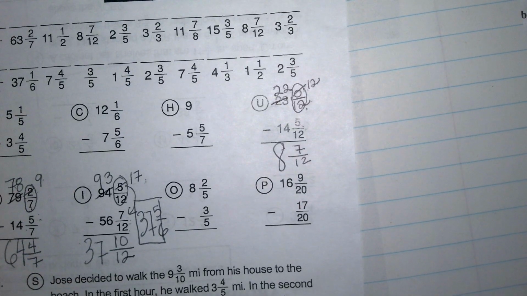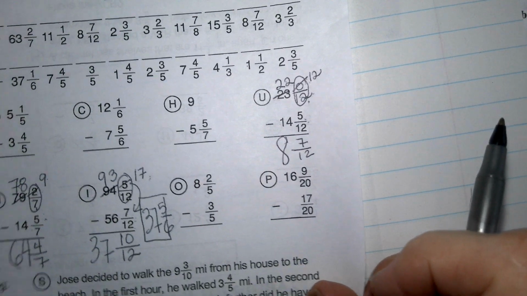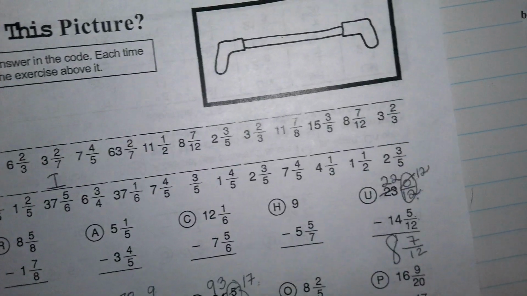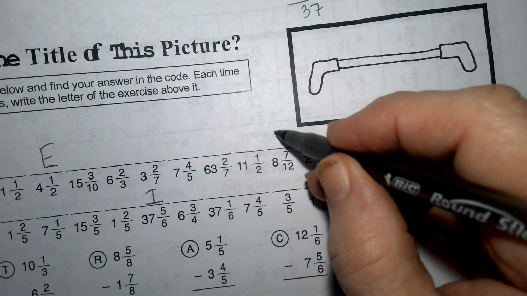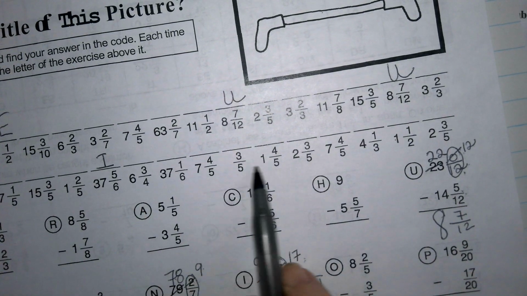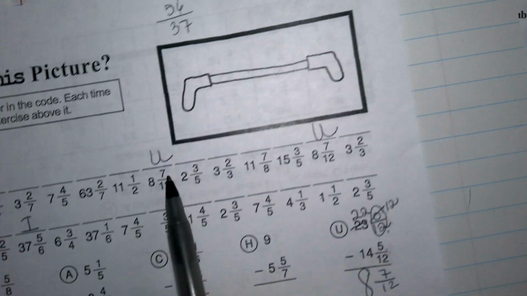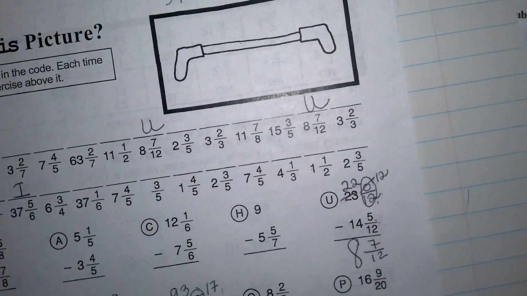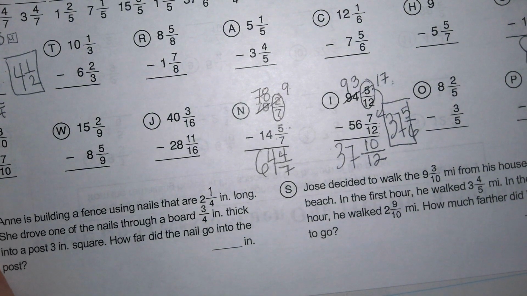Okay. And see if you see that answer somewhere. There's several of them. It's the letter U. You said in the second row? Okay, is that it? Yeah. Okay, then let's go down to the word problem.